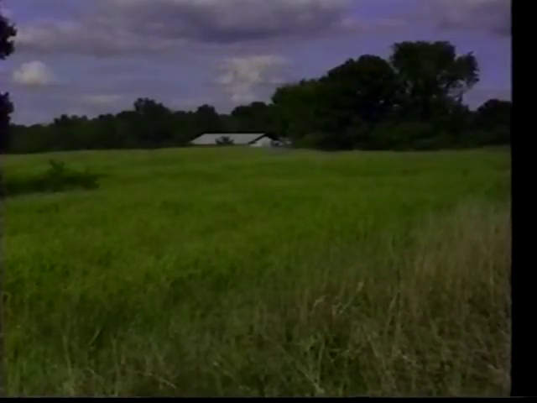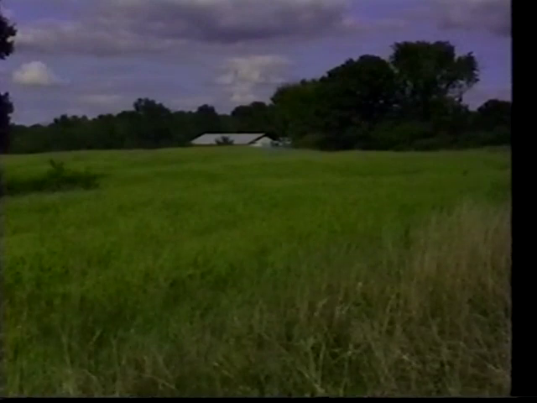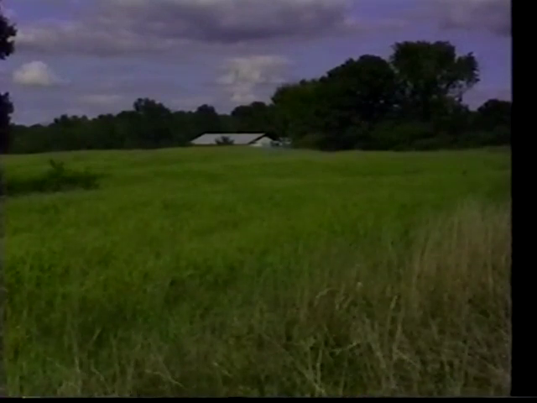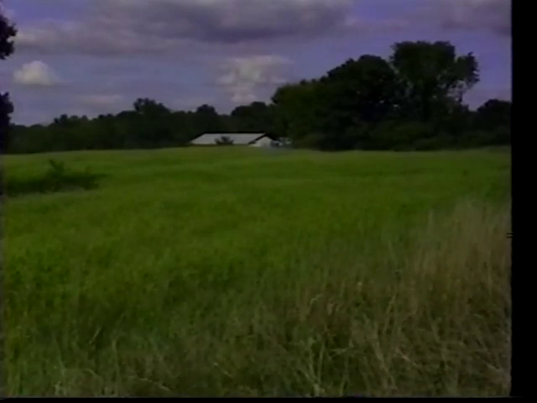Newly established stands are generally characterized by annual grasses or weeds. This is a 12-week-old stand of big bluestem. The majority of the grass you see is foxtail. Evaluation of new stands can be difficult. New seedlings are small and spindly.